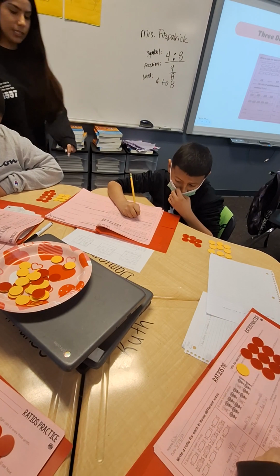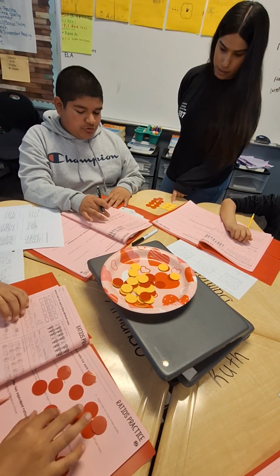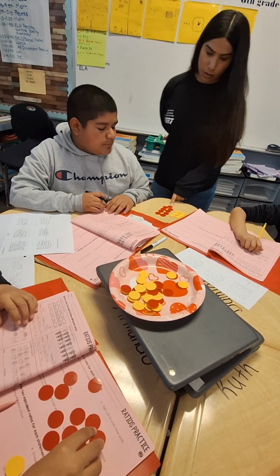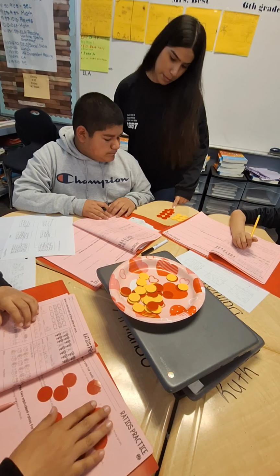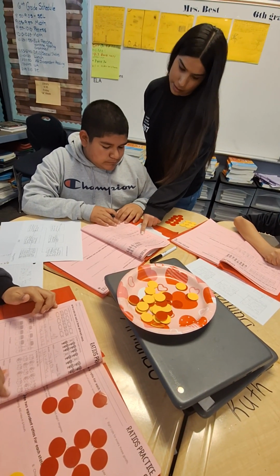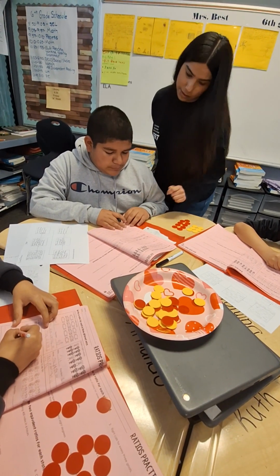So what are you guys using? What is this representing? This is representing the drinks. And these are representing the fries. Okay, so when you write them down, remember it's asking us for fries, so fries should go first instead of the drinks, right? So you got 9 fries and 6 drinks, okay? Yes.